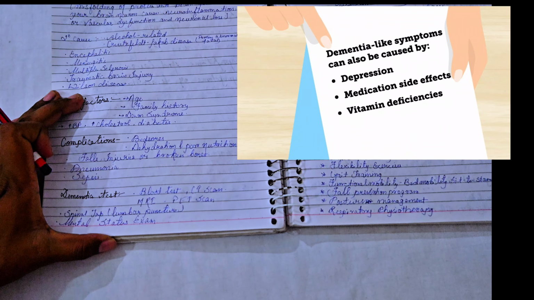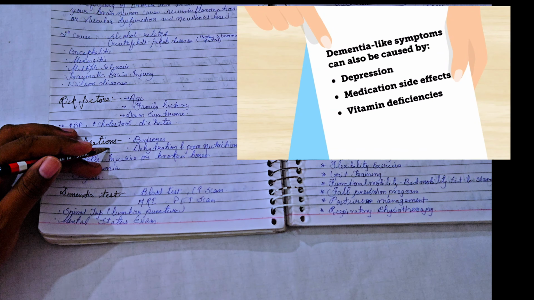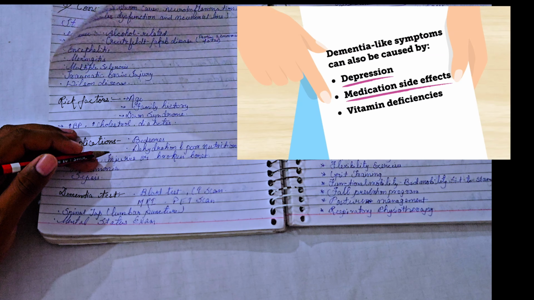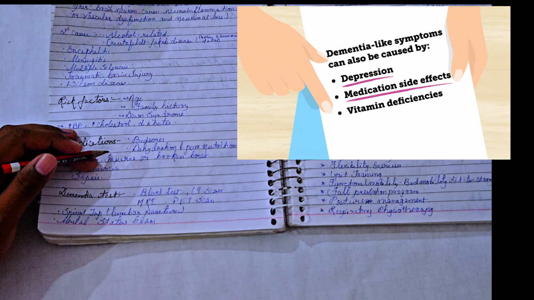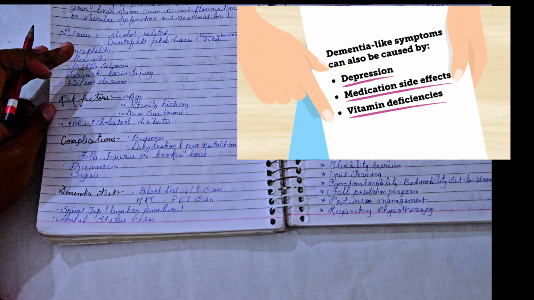What is the common complication of dementia? Bed sores. Why? Because a dementia patient is more likely to be bedridden. If they walk or do something, they are disorientated, misbehaving, not recognizing and angry. So the patient is bedridden and gets bed sores.